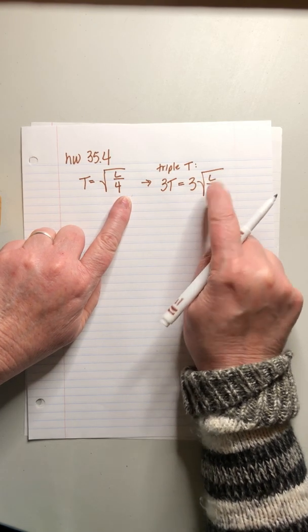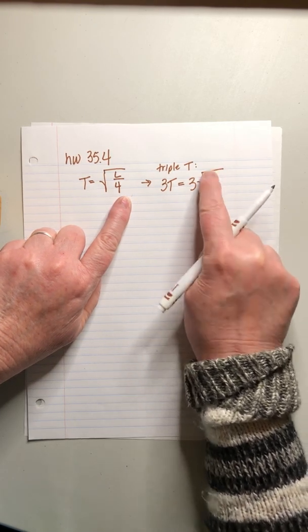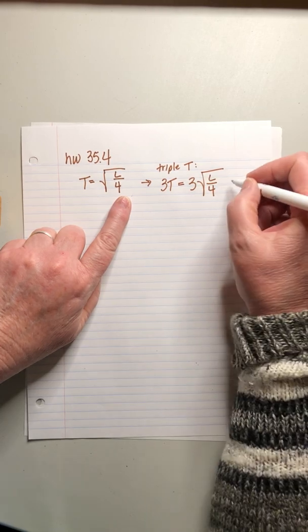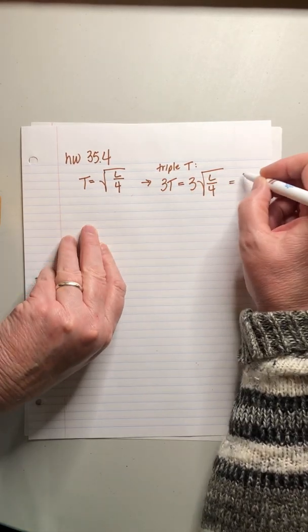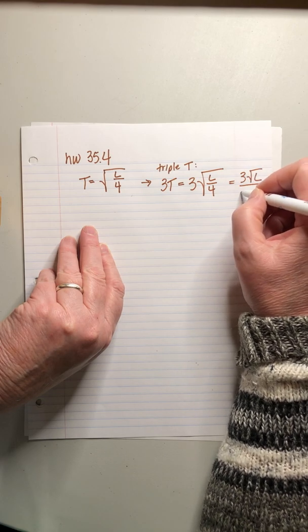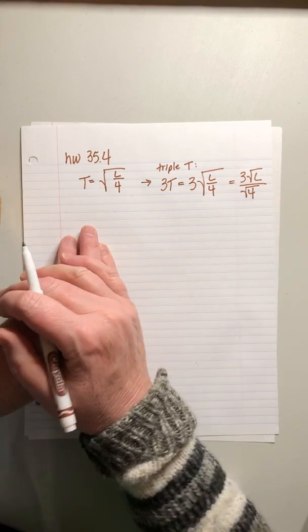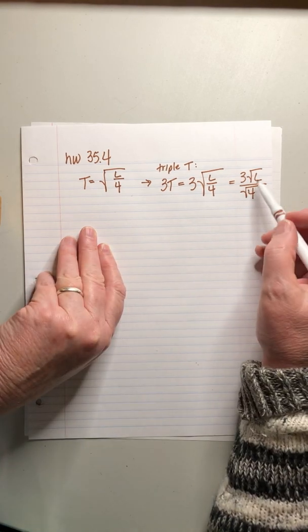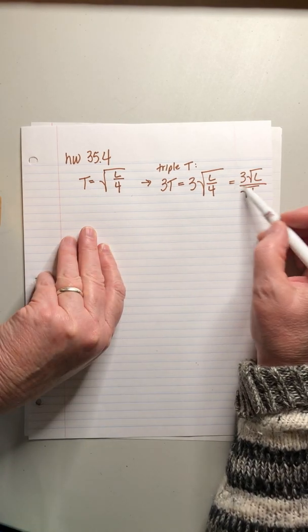Now what I want to do is split these pigs. I want to get them out of their townhouse and give them each their own condo, because that's just a little bit easier for my eye. So 3 times the square root of L over the square root of 4. We could fix this, but we don't really have to because all we're worried about is this, right?